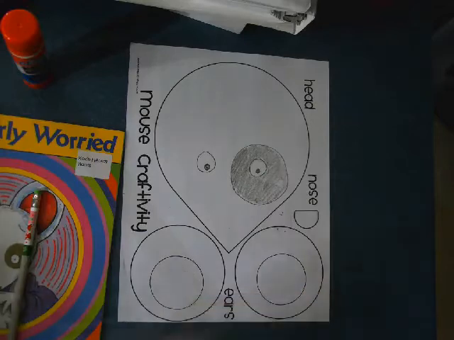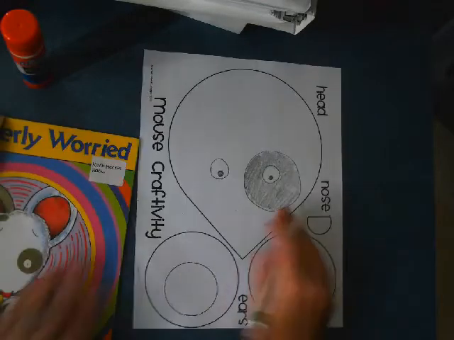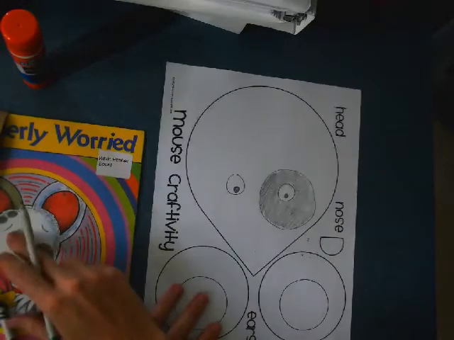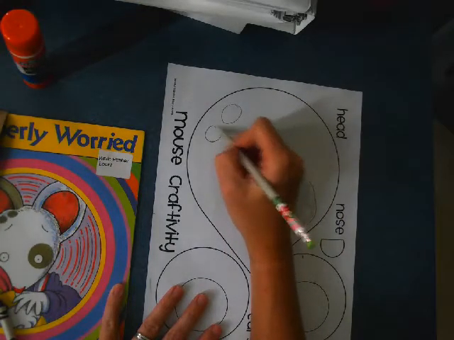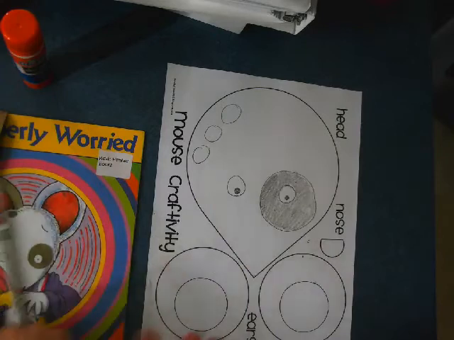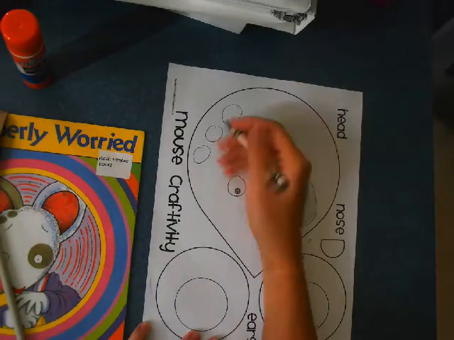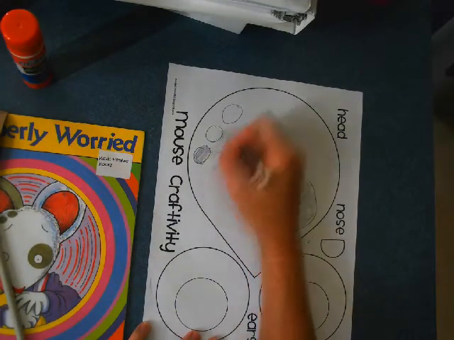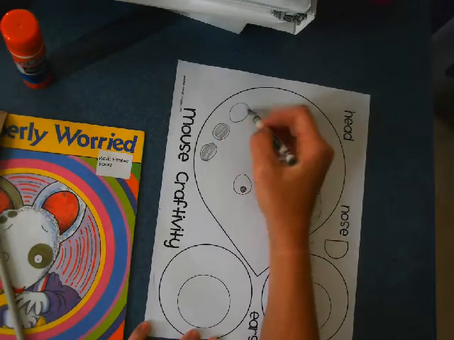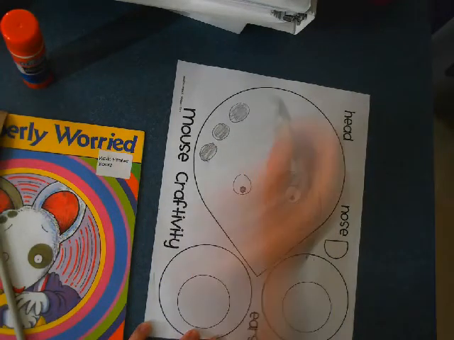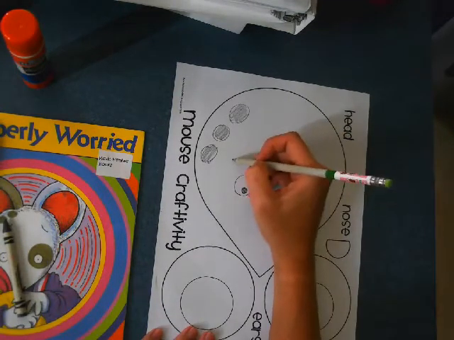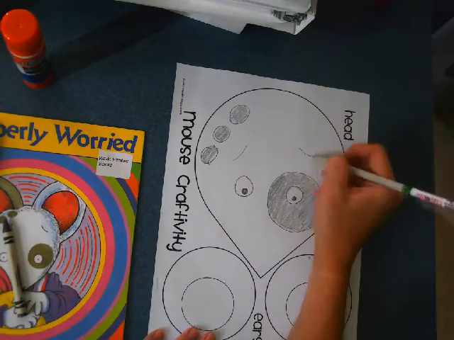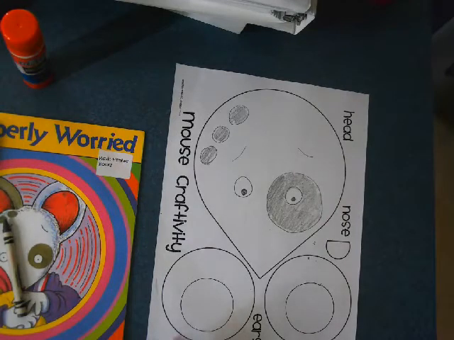Because this is Wemberly Worries, right? This is our character. So then she also has these like 3 dots right here. So I'm going to draw the 3 dots on her. I'm going to color them in. And then if you want to, you can add eyebrows on her. If you don't want to, you don't have to.